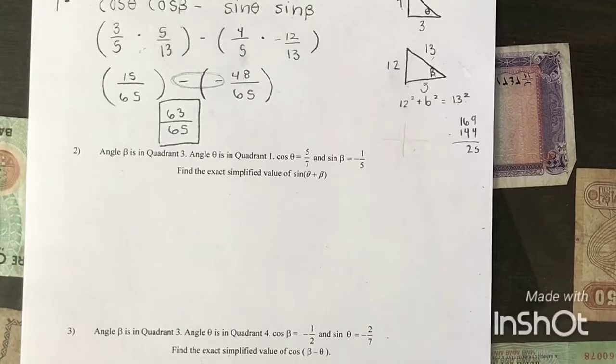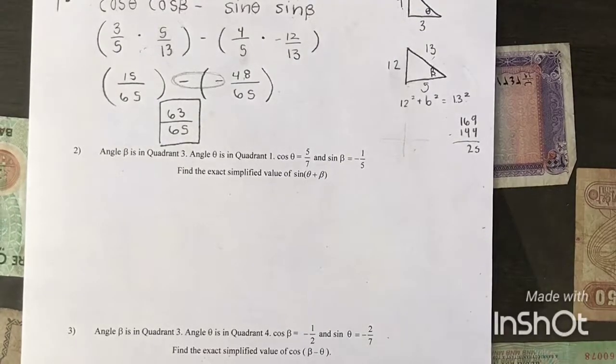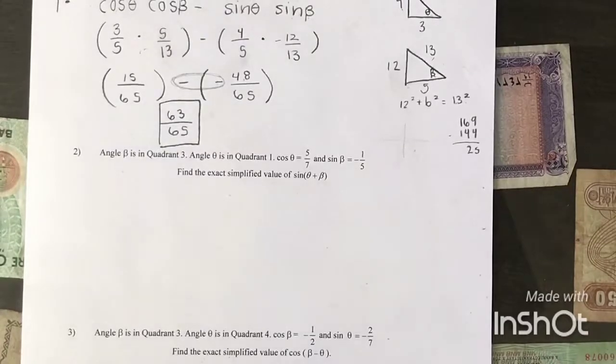Question number 2. Angle beta is in quadrant 3. Angle theta is in quadrant 1. Cosine of theta is equal to 5/7, and sine of beta is equal to negative 1/5. Find the exact simplified value of sine theta plus beta.